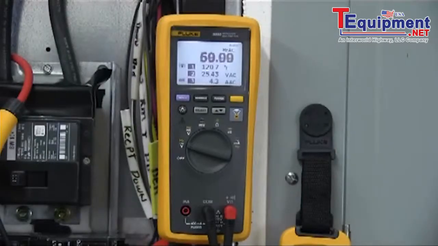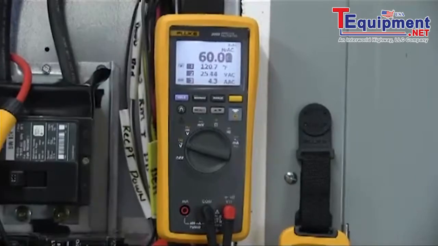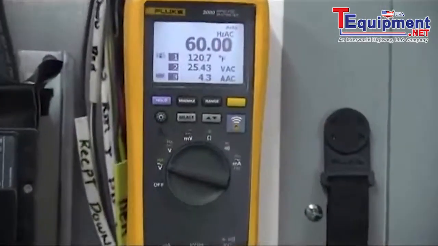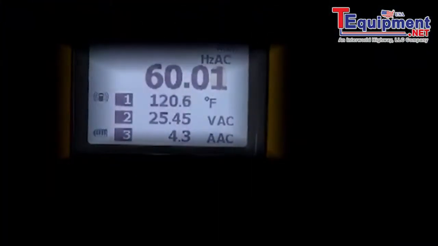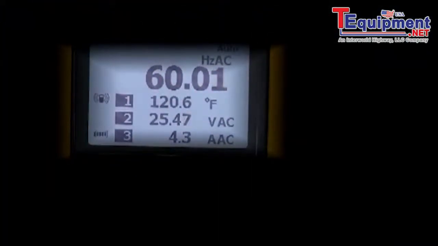You'll also note that on the DMM we are connected to voltage, and we're taking a look at frequency in this case, so the DMM can actually have a 4th reading. Finally, all required readings are visible on one screen for you.